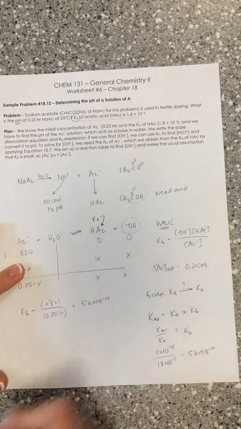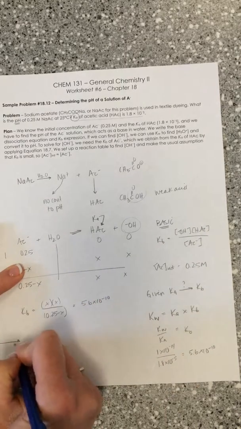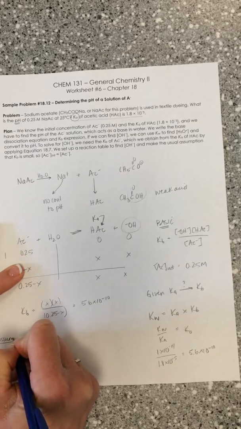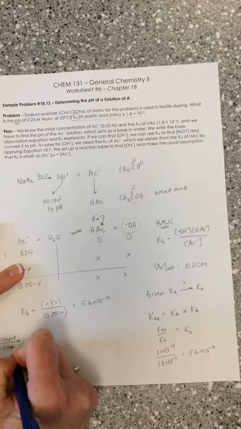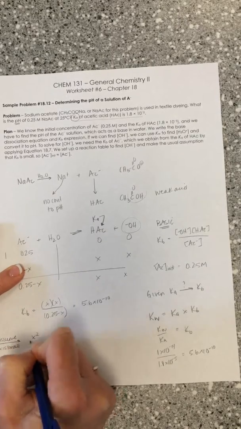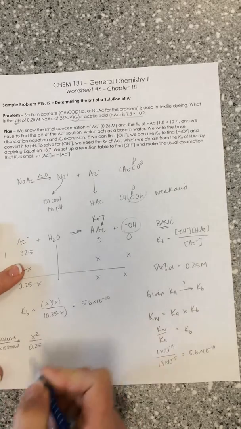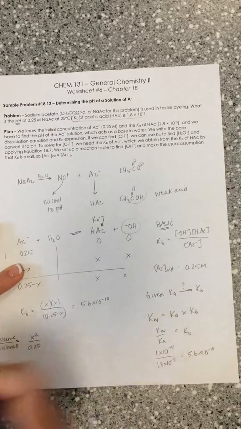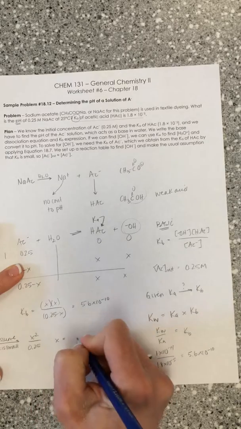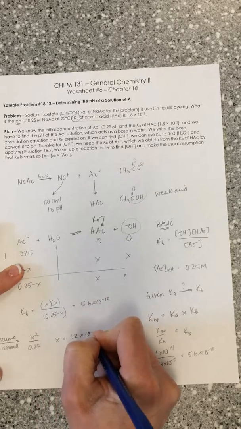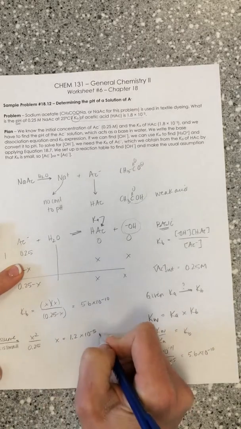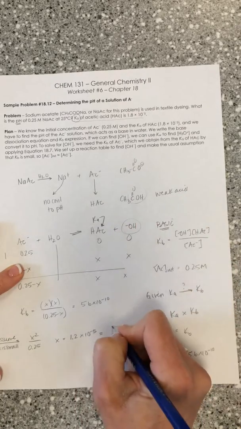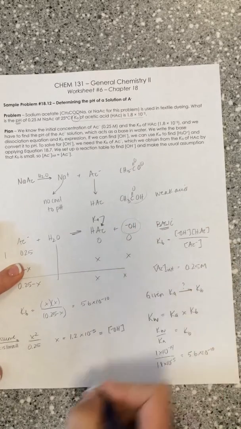5.6 times 10 to the minus 10th. We're going to assume x is small, so x squared over 0.25 is what that simplifies to. So then x is going to be equal to 1.2 times 10 to the minus fifth. Keep in mind, x equals hydroxide concentration.